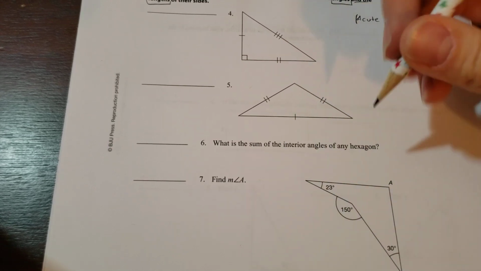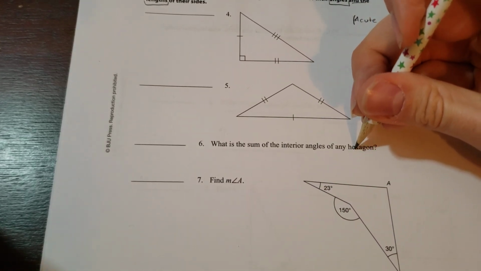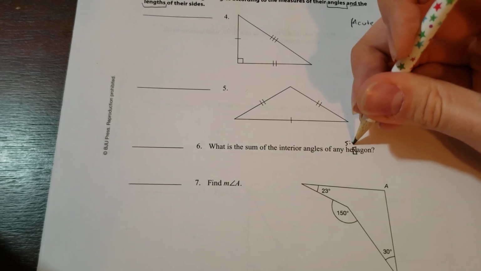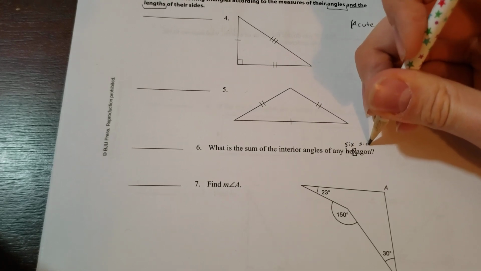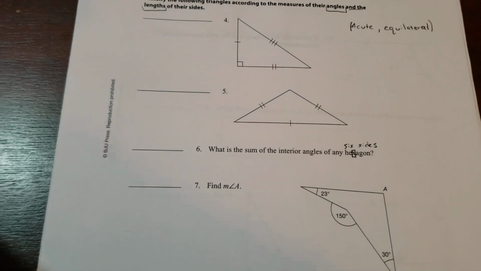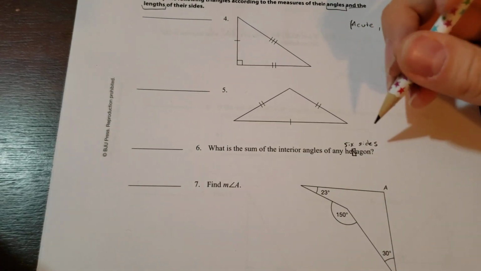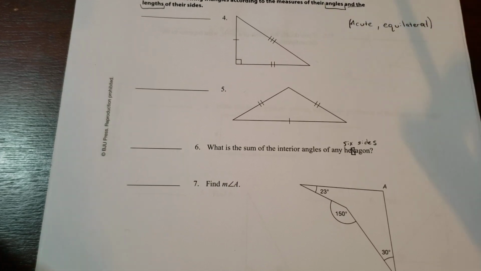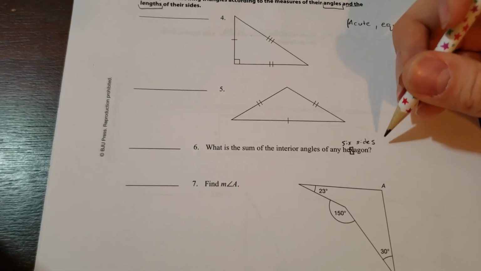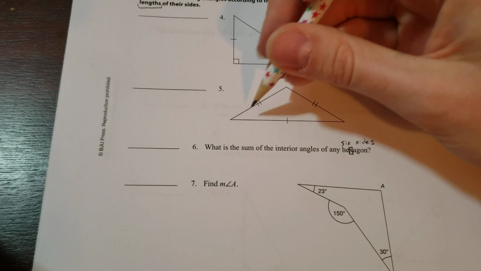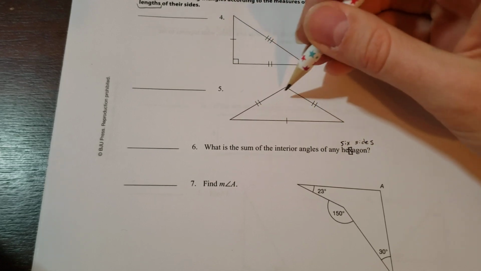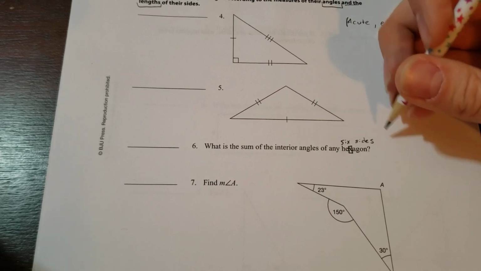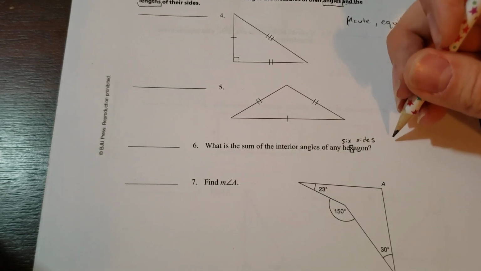Now, hexagon. I always remember the X means that it has 6 sides. Now, for this, you could either count up from a 3-sided angle is 180, and then add 3, 4, but there's a simpler way to do it.